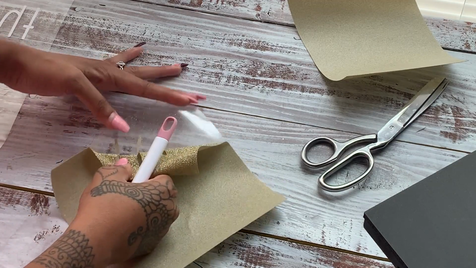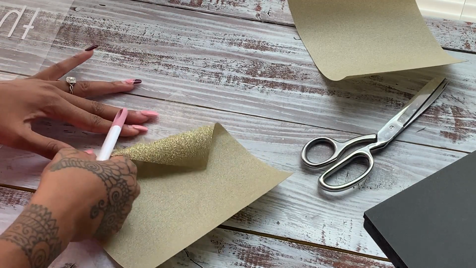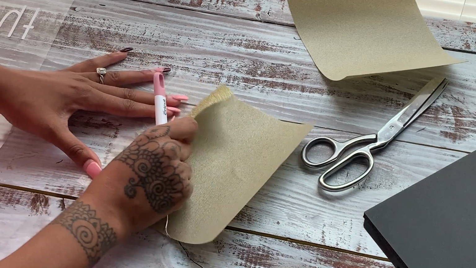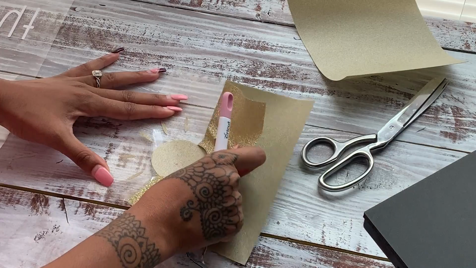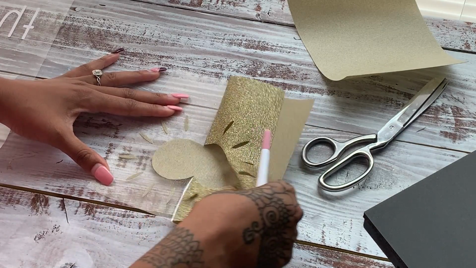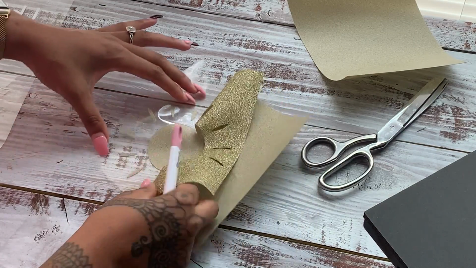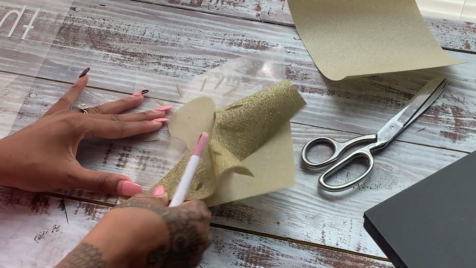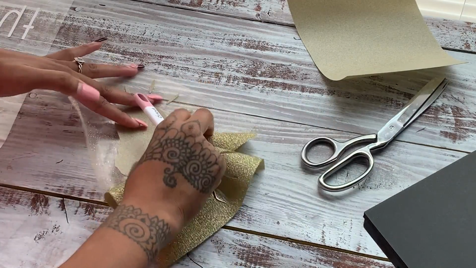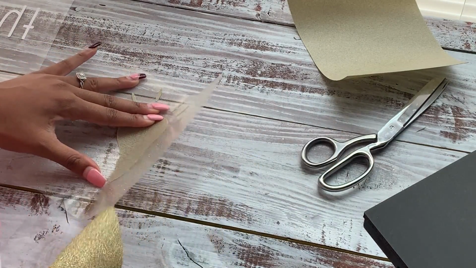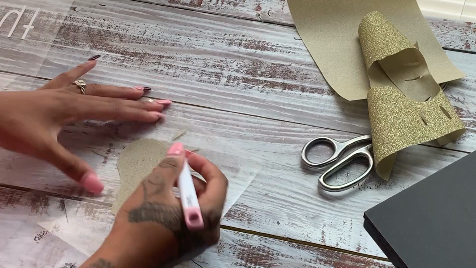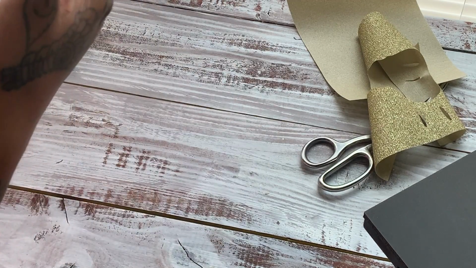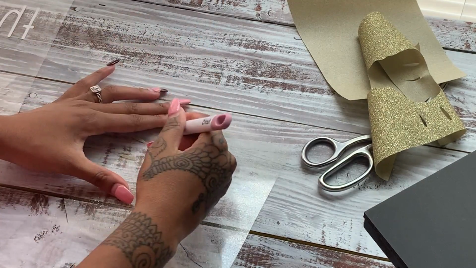And be careful, especially with the glitter, because you will lose pieces sometimes or they'll get stuck. Uh-oh, did I? Yeah, I did.